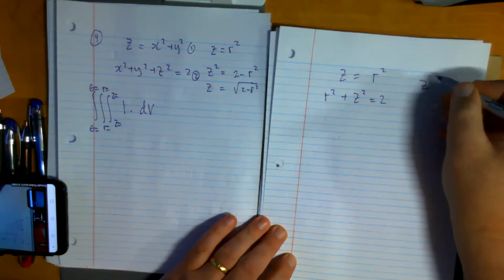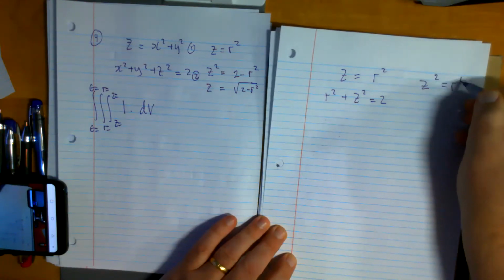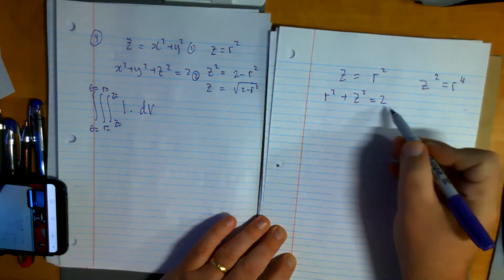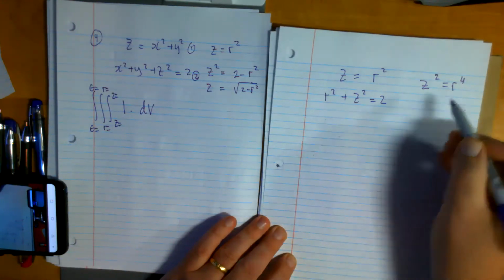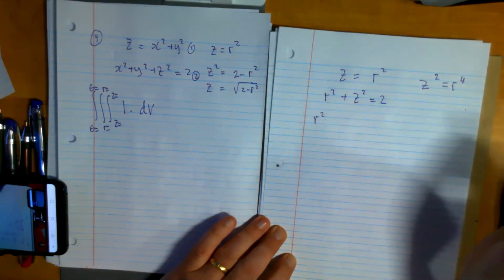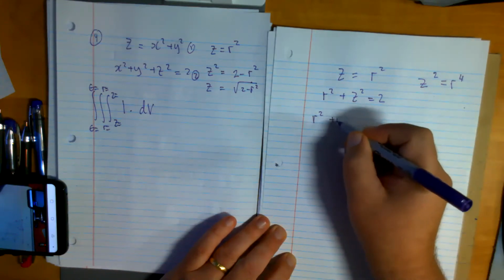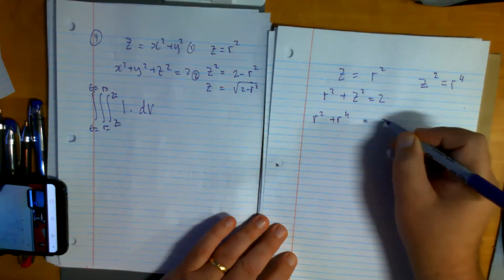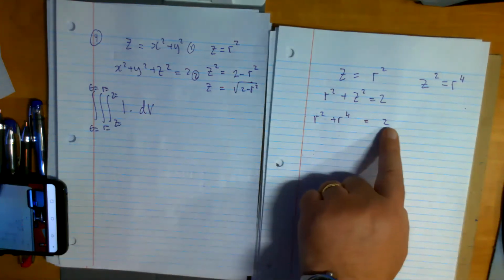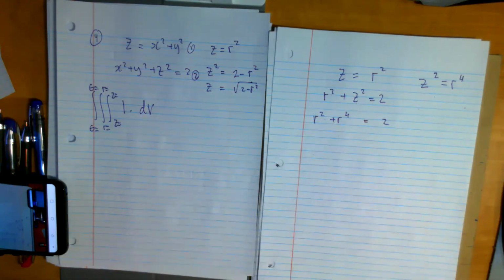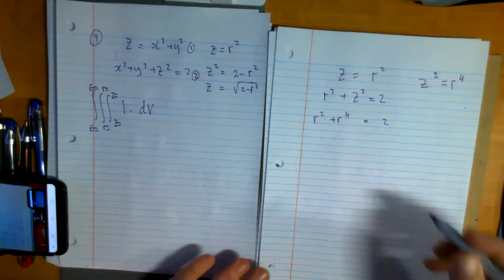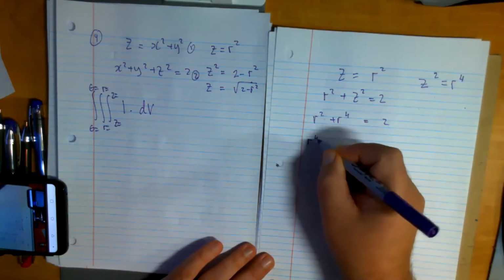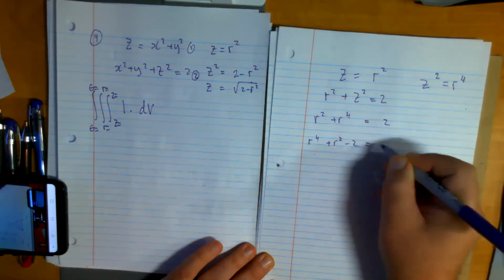If you square this guy, z squared is r to the 4, which means I can replace this guy with that, and now I have r squared plus r to the 4 equals 2. And if I solve for this, I should be able to figure out what the r values look like. Right, well, if I rearrange this fella, I get that.